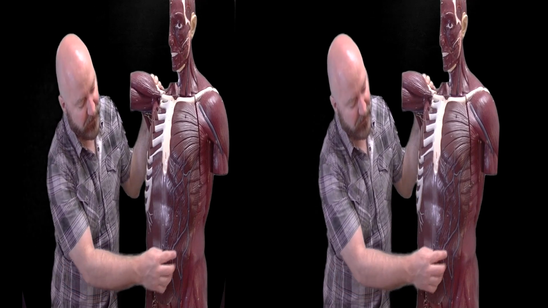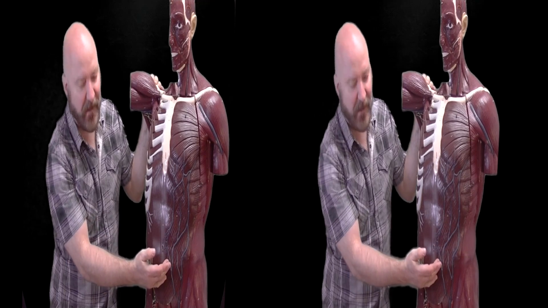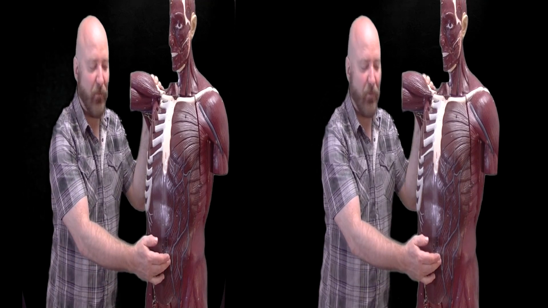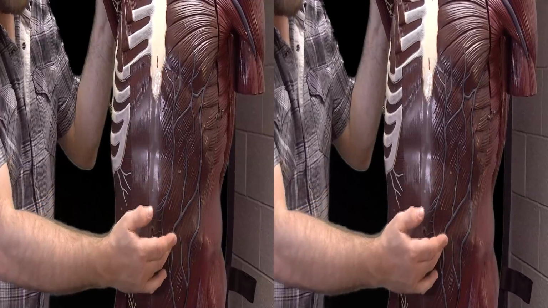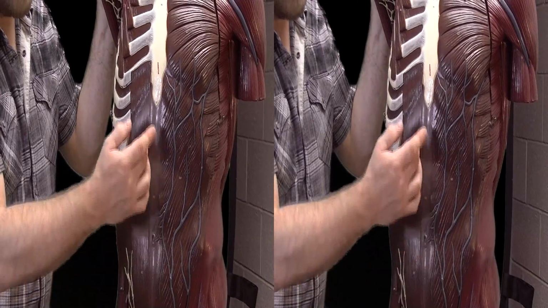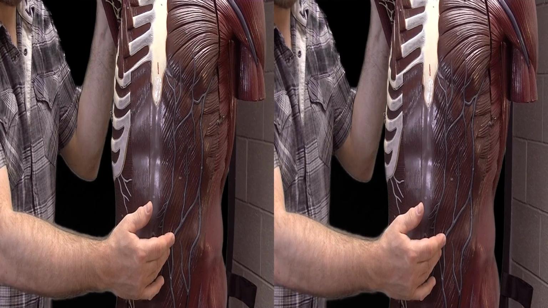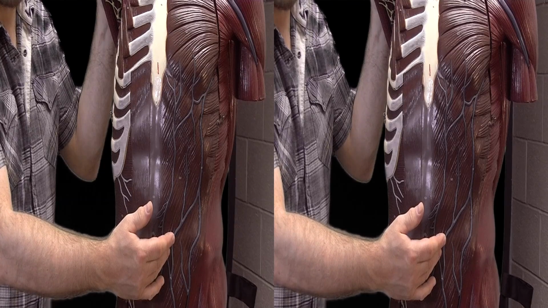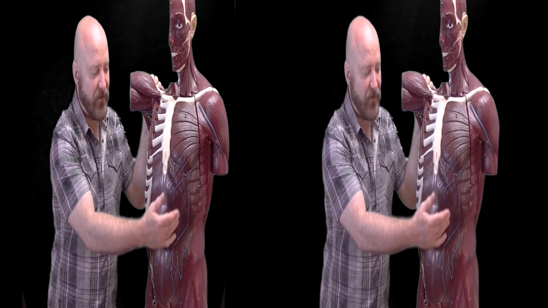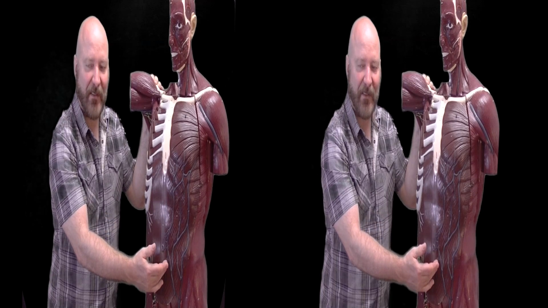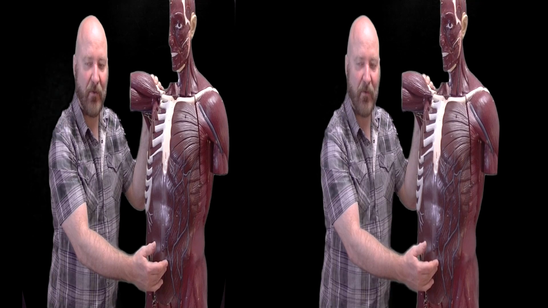Right next door to it, running at an oblique angle, we have the external oblique muscle right here. This muscle runs at an angle to the rectus abdominis. This muscle can also help you to flex the trunk, as when you're bending over. But if you use just this muscle on one side of your body, it'll help you to rotate the trunk, or to turn your trunk.